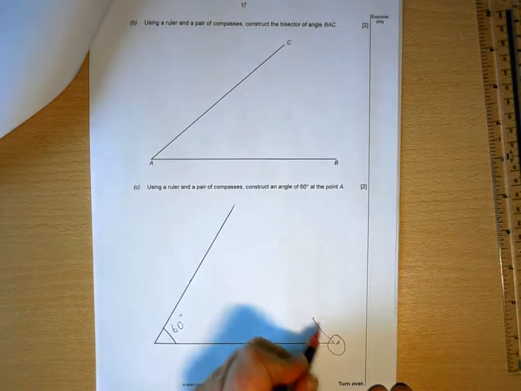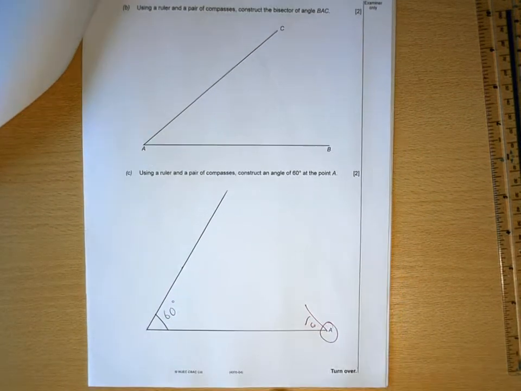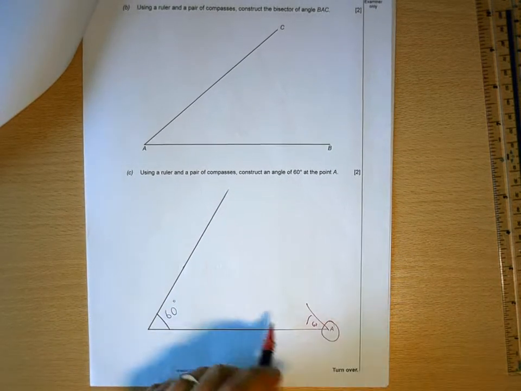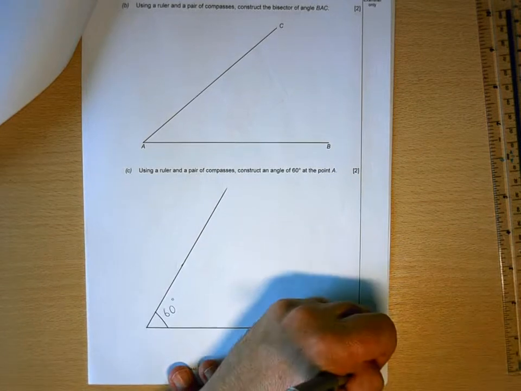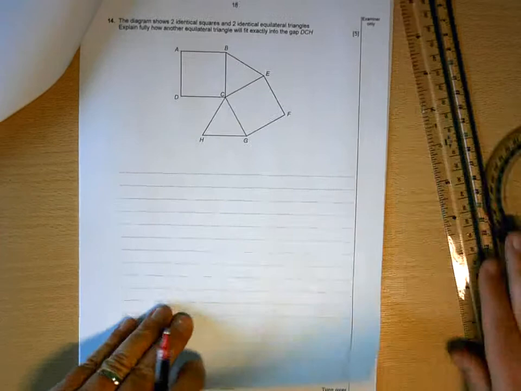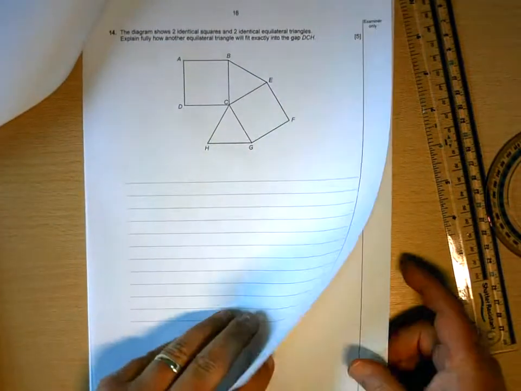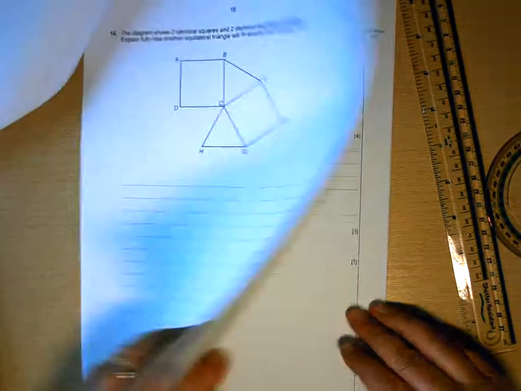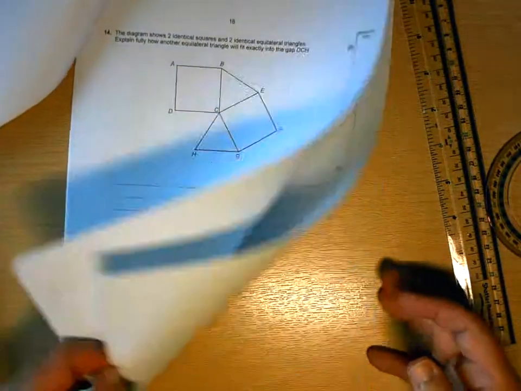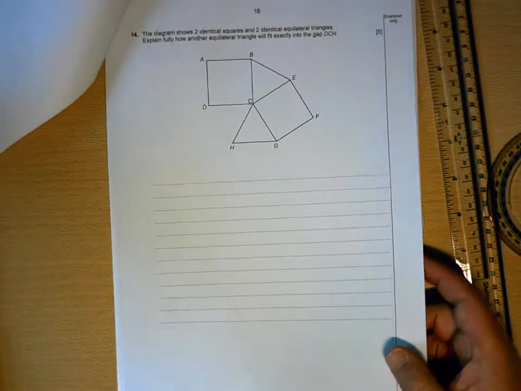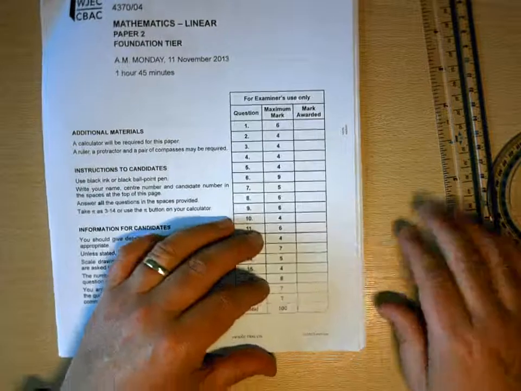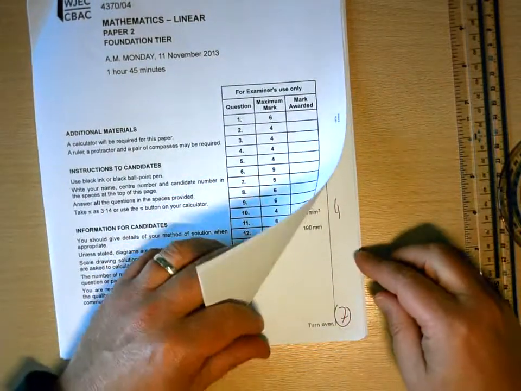Point A is there, so you want your 60 degrees in that direction, and you need to construct it, not measure it. And we'll go through this week how to do that. Is that as far as you got? Right, so there are definitely questions further up there that you were capable of answering, Dylan. So it's worth you going back and trying to finish that off. Nevertheless, what you've done is quite good. So let's see what score you get.